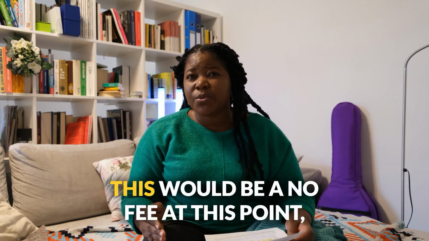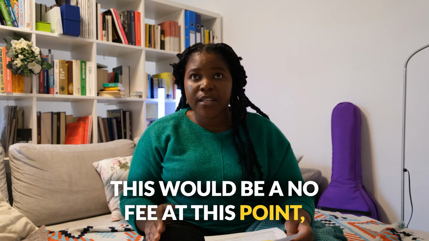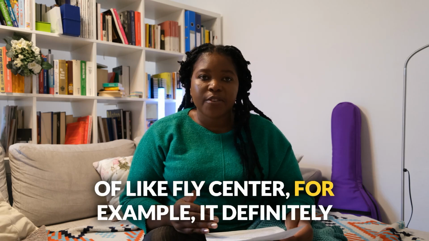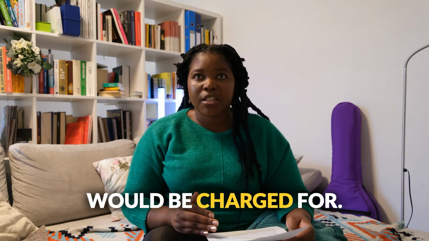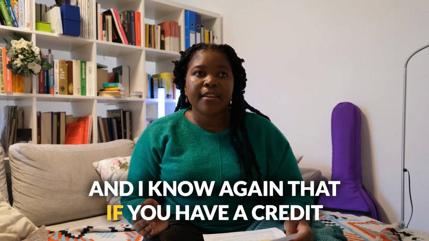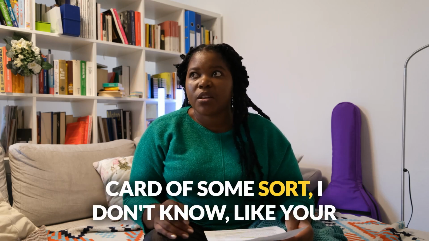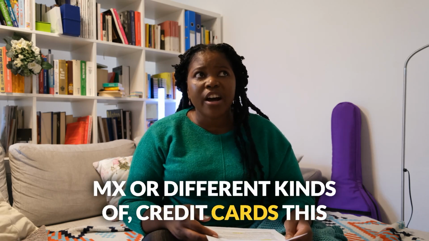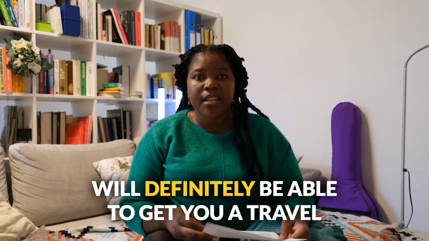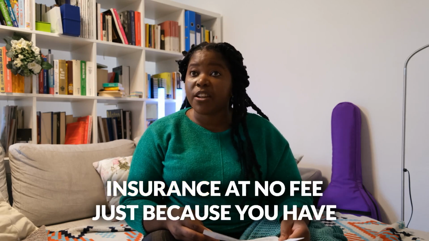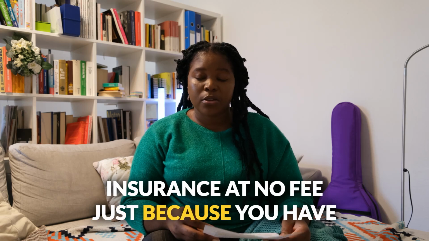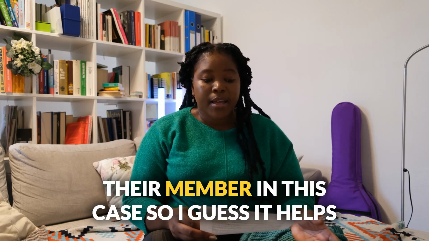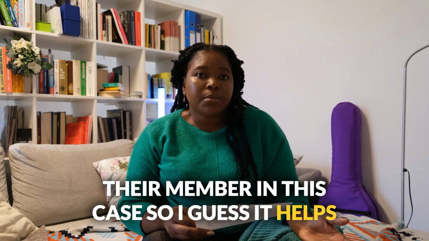I assume this would be at no fee, but if you are going through a route like Flight Centre, for example, it definitely would be charged for. And I know that if you have a credit card of some sort, like your Amex or different kinds of credit cards, this would definitely be able to get you travel insurance at no fee, just because you are part of their system, or you are their member in this case. So I guess it helps to a certain degree.